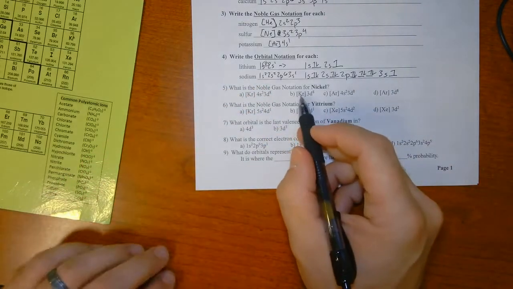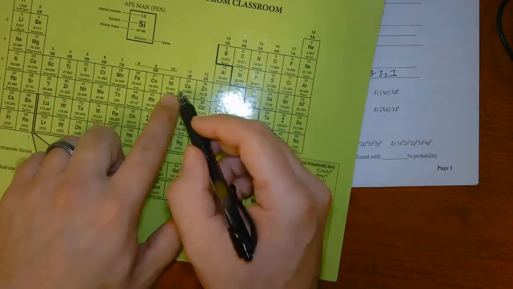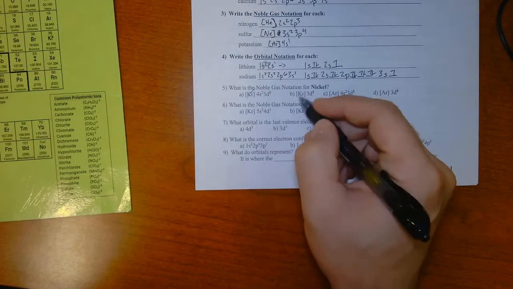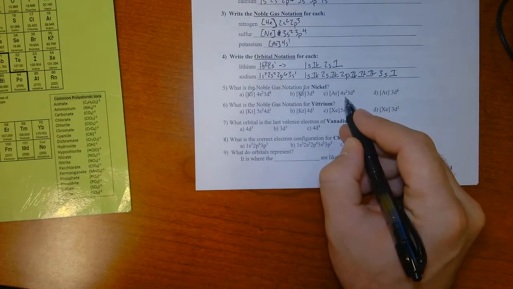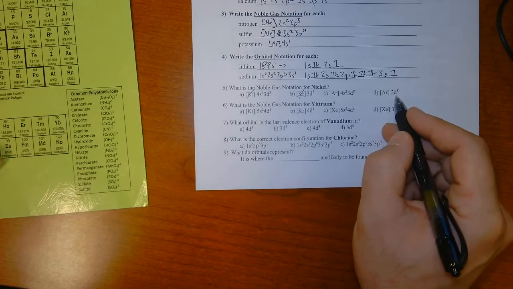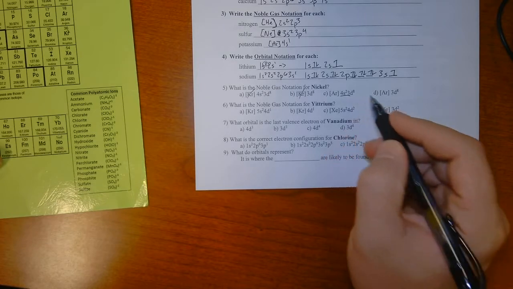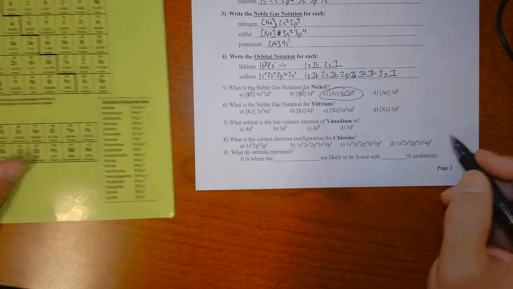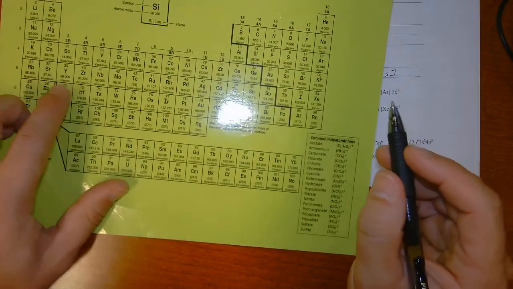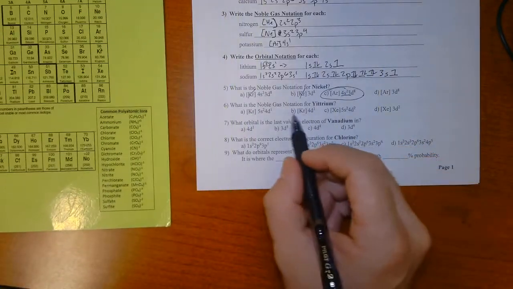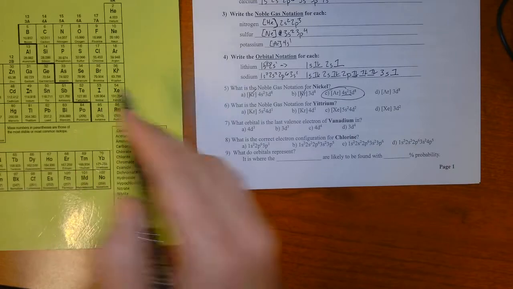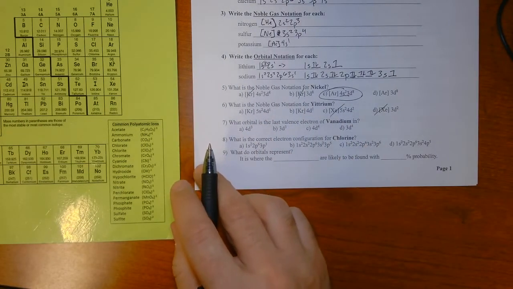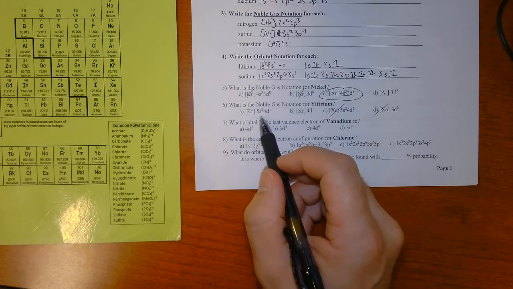All right. So what is the noble gas for nickel? So nickel is here. We should have argon as my noble gas. So these two are out. Argon, and then 4s2, 3d8. We forgot everything up until then. So that one should be it. Yttrium is found here. So noble gas notation for yttrium should start with krypton, not xenon, and then it should be 5s2, 3d1.